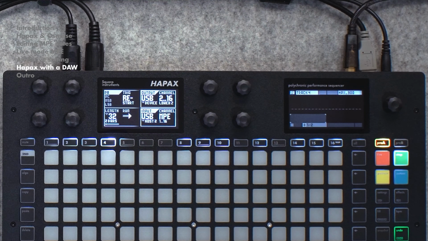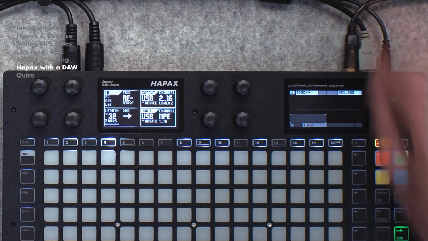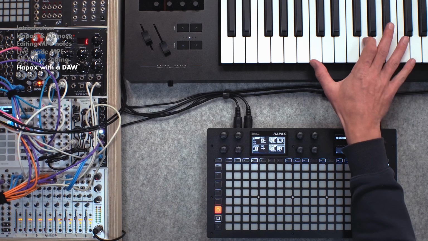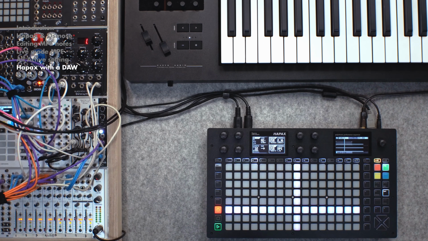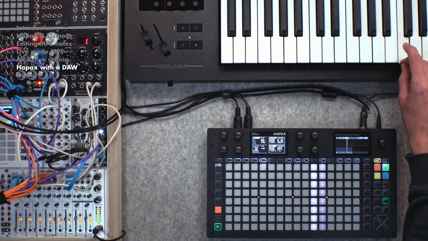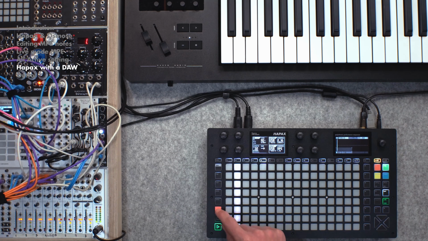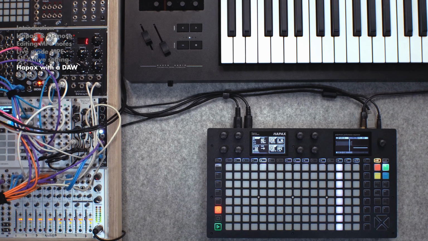One outputs to USB device port 1, and the other to USB device port 2. With this setup, I can record up to 16 tracks with just one cable, which is great.